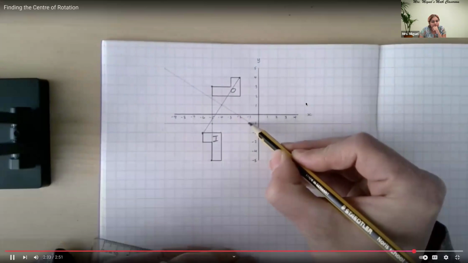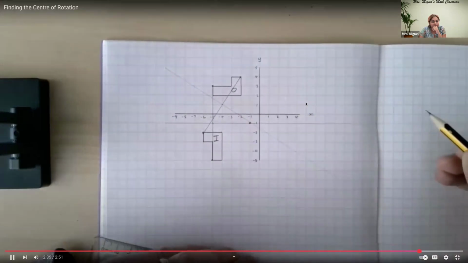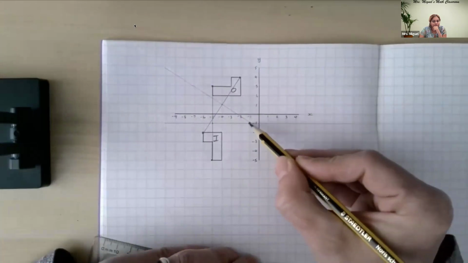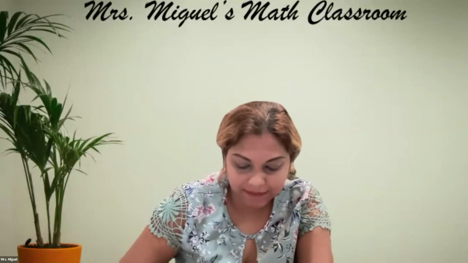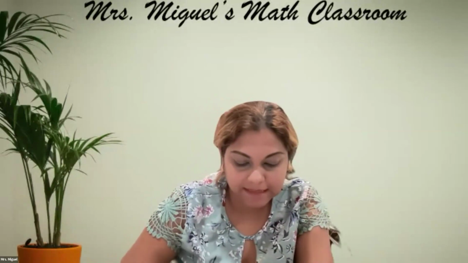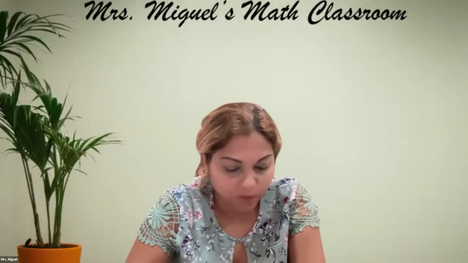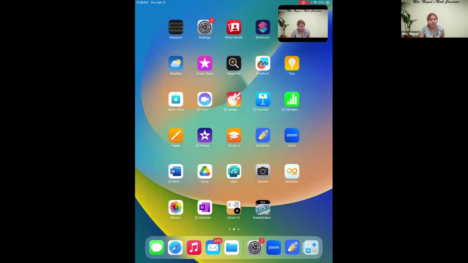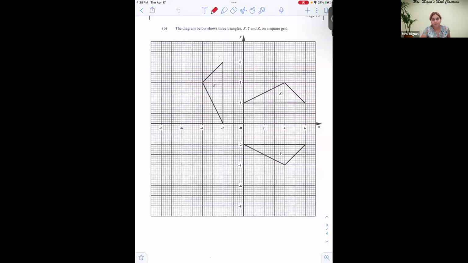So that means that's where my center of rotation is. Coordinates -1, -1. So there we are, where 2 perpendicular lines meet, that is the center of rotation, right? So you may not be able to get all the marks for the different transformations, but we are supposed to be able to pick up some of the marks.